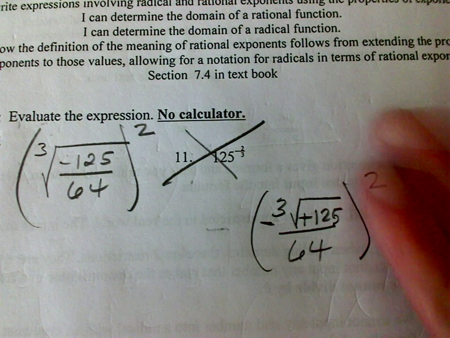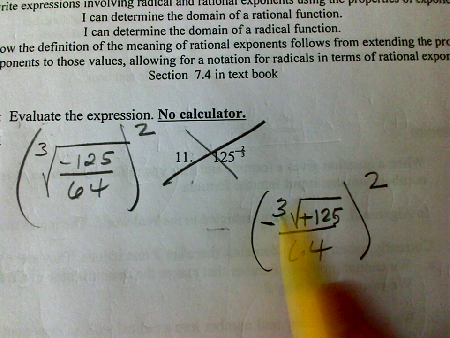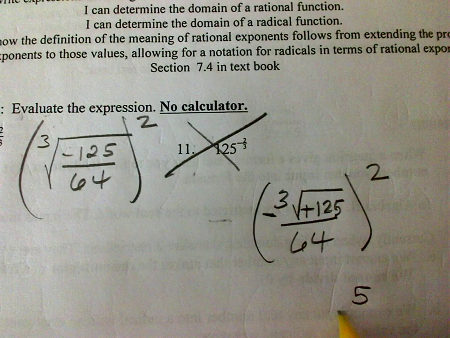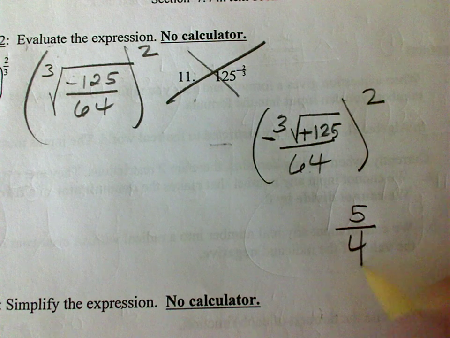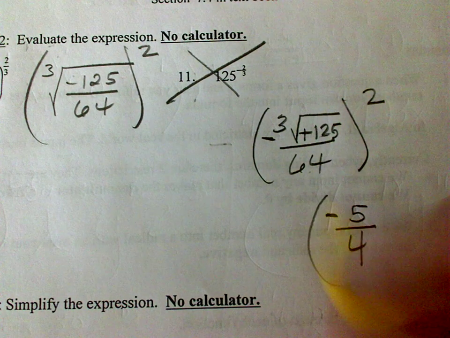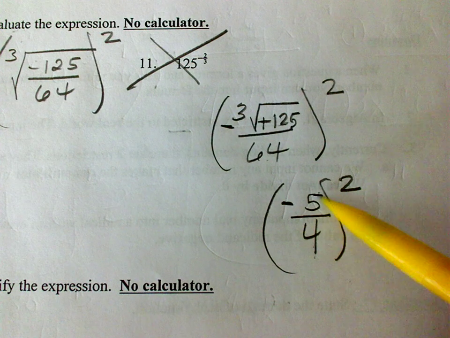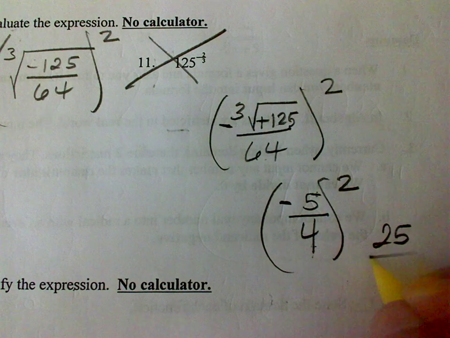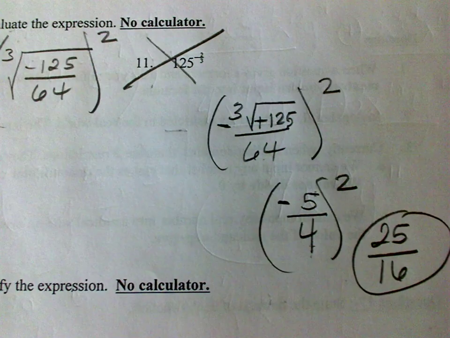Okay, so now I'm going to do the cube root. So I'm trying to think, what number to the third power is positive 125? Well, that's 5. And then what number to the third power is 64? That's going to be 4. And then I have a negative out in front. And I'm going to square it. I'm going to square both of these numbers. So negative 5 squared is 25. And then 4 squared is 16. So that is my answer to number 10.